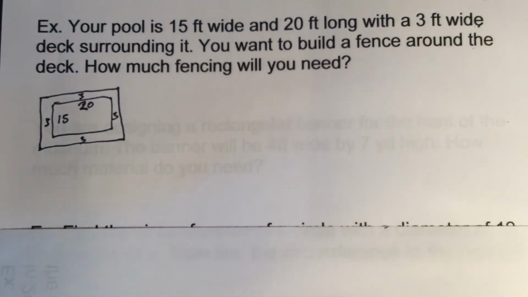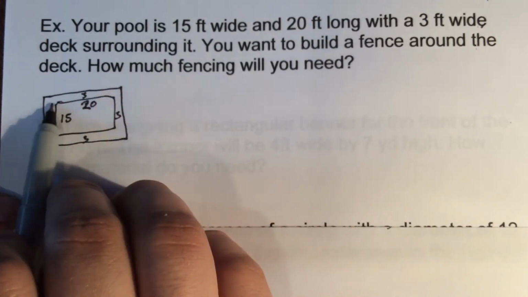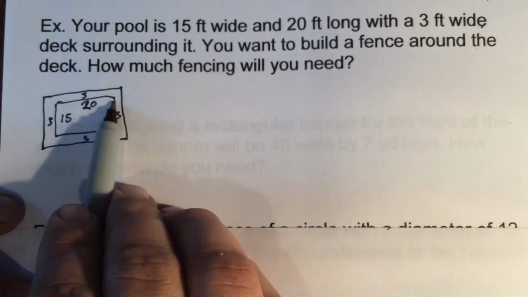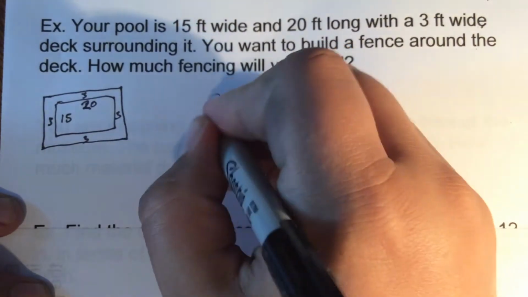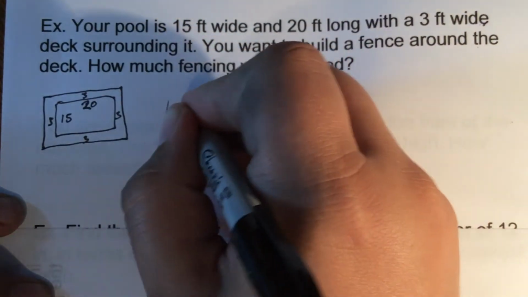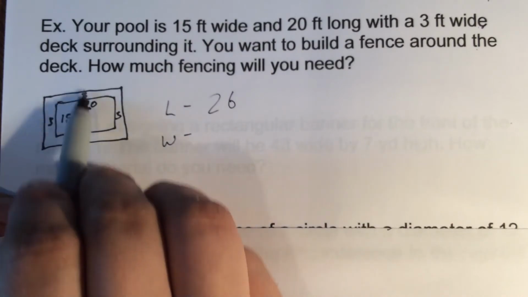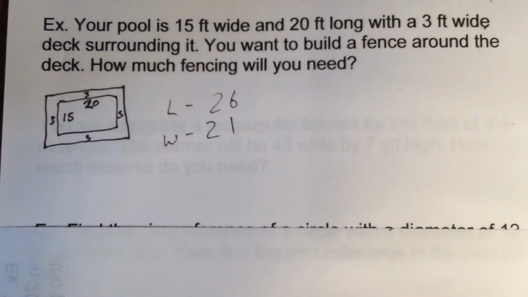Now, you want to build a fence around the deck. How much fencing will you need? Well, we got to look at how long is that outside of that deck actually going to be, and how wide is it? Well, if we're 20 long here, we're also another 3 and another 3, so that really makes it 26 long. And our width then would be 15 plus 3 is 18 plus 3 is actually 21. So that gets us our outer dimensions of our pool.